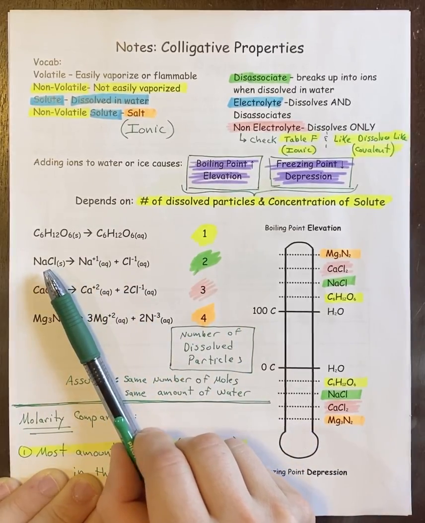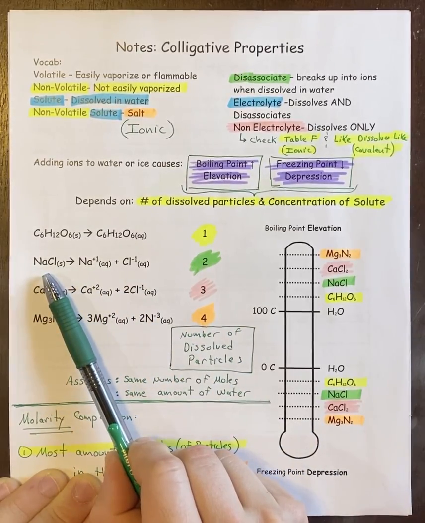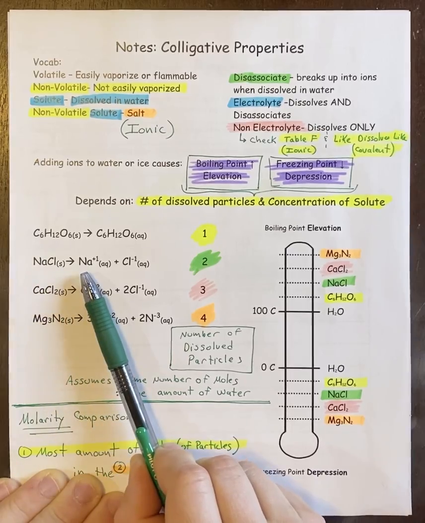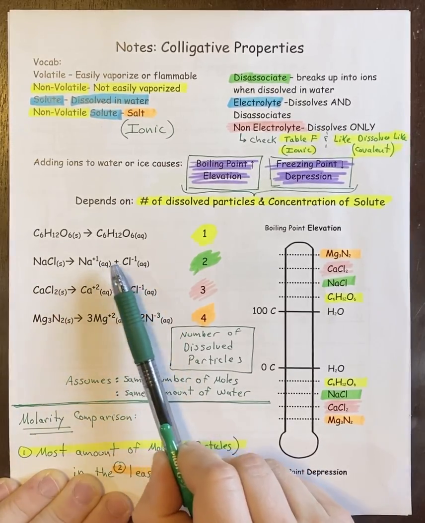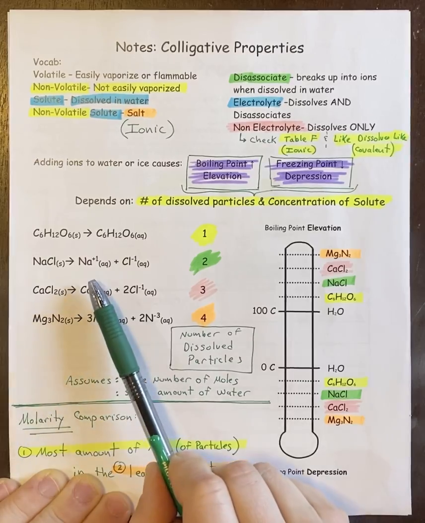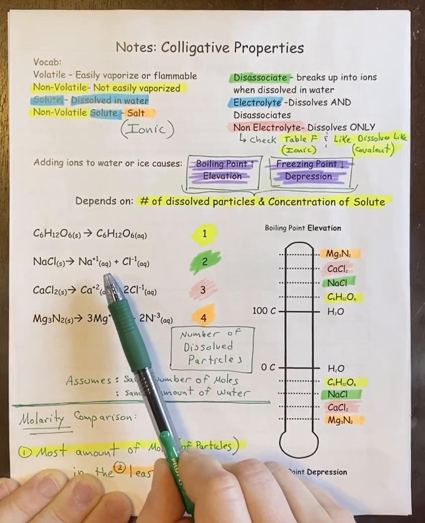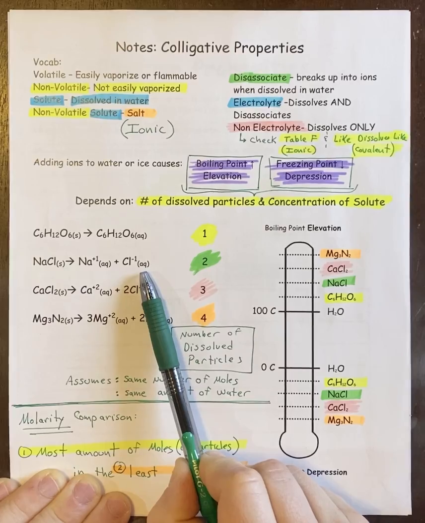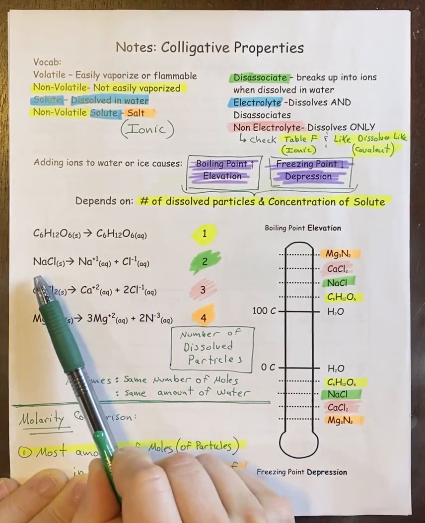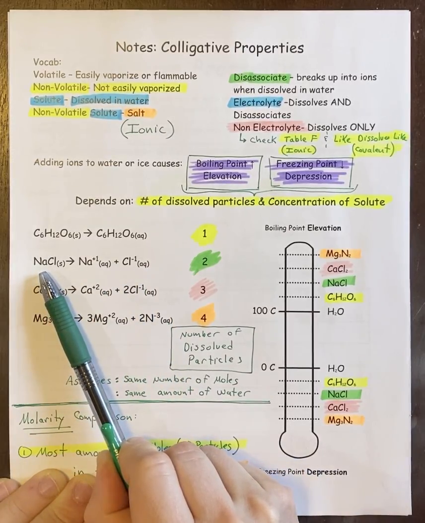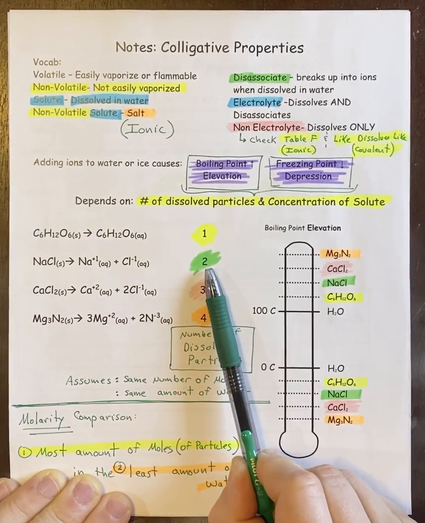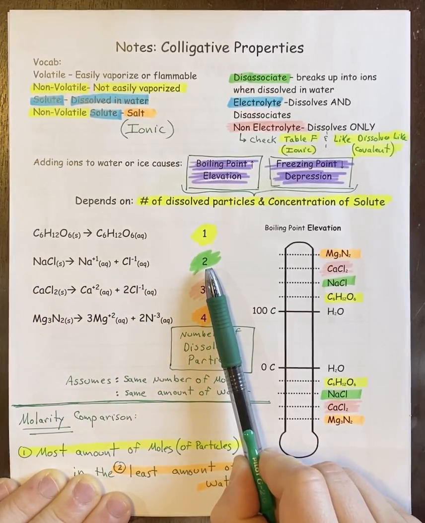Next one, NaCl. It is ionic, and when we go to Table F, it tells us that it does dissolve in water. So it is going to not only dissolve, but because it is ionic, it is going to dissociate or break up. So Na and Cl will turn into Na+1 and Cl-1. The +1 and -1 came from oxidation states, which you should already know how to do, and I give it aq symbols to show that it's dissolved in water. So for every one NaCl I put into water, I get two particles out. So in this case, it would be two ions.